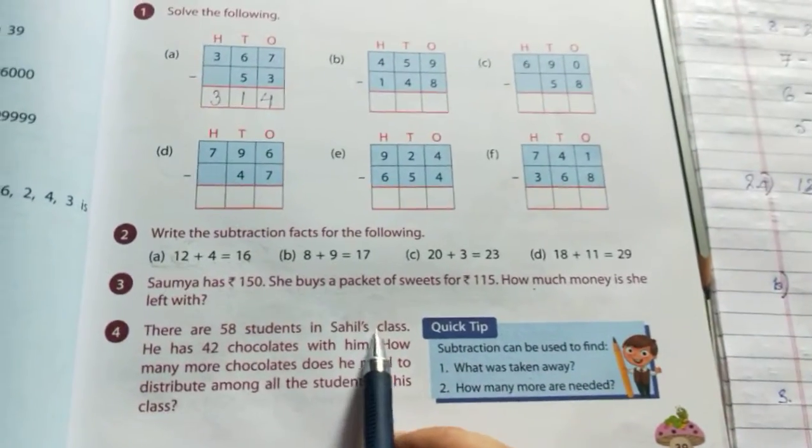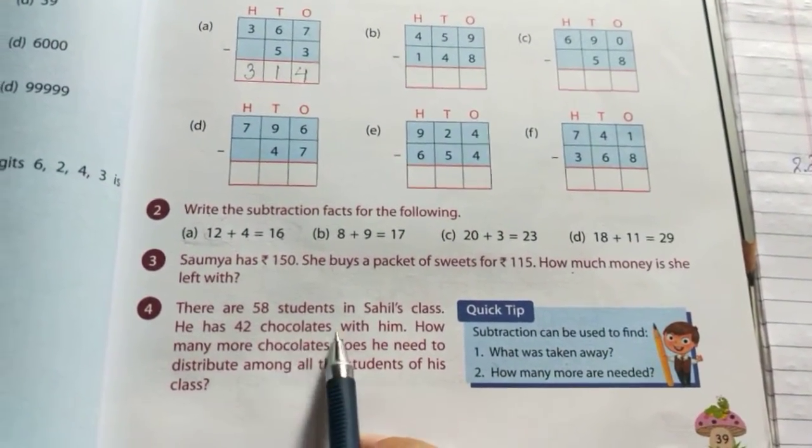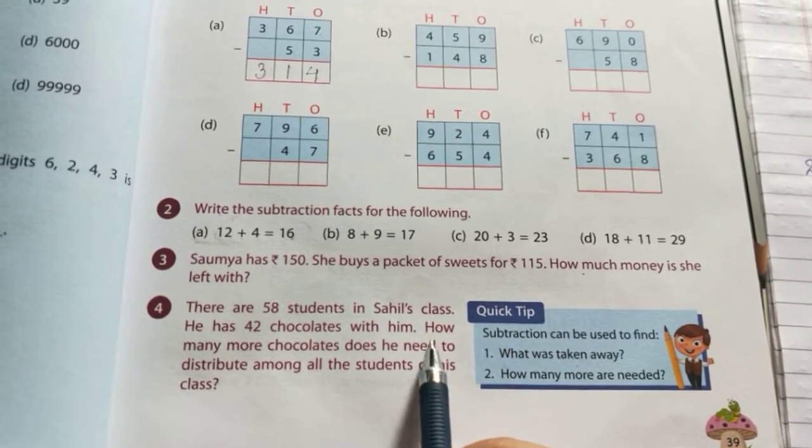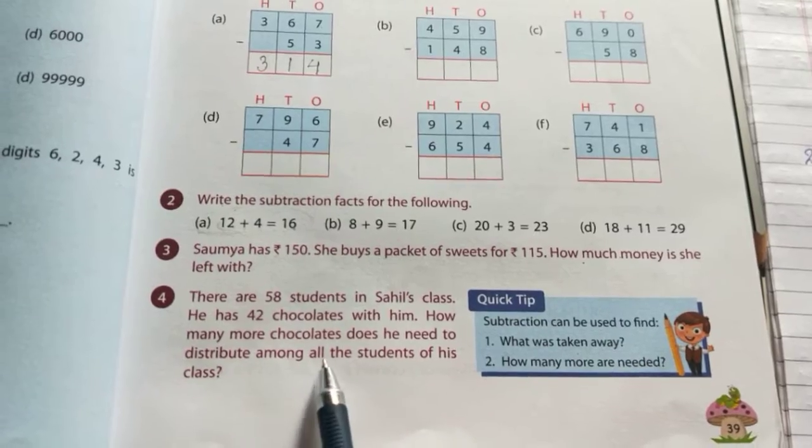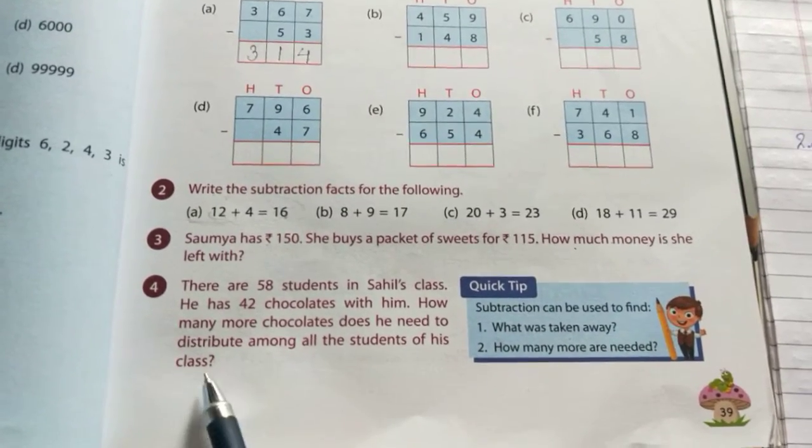Now he has 42 chocolates with him. How many more chocolates does he need to distribute among all the students of his class?